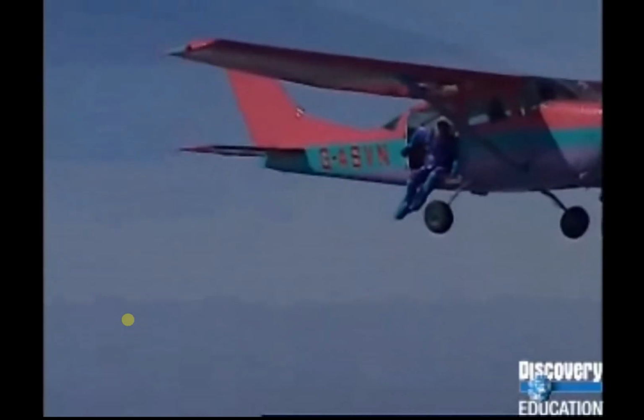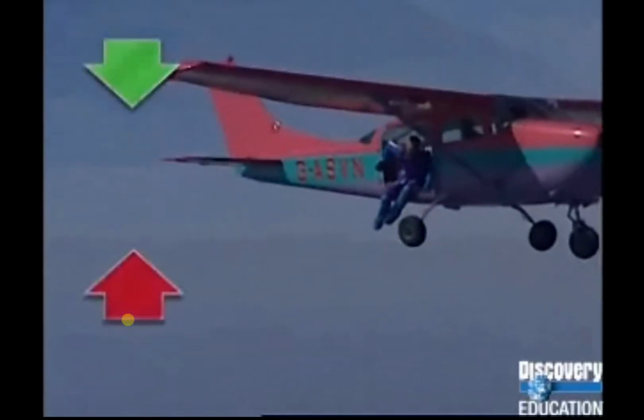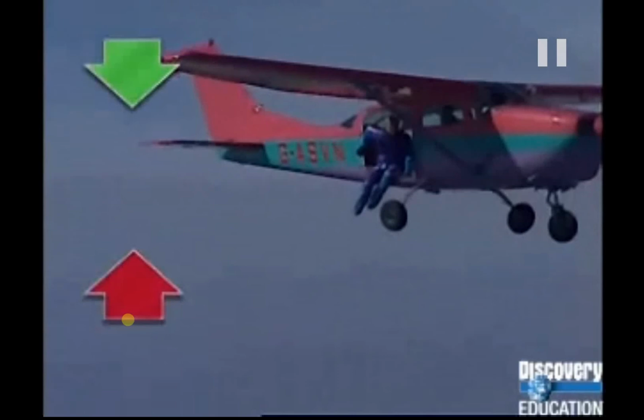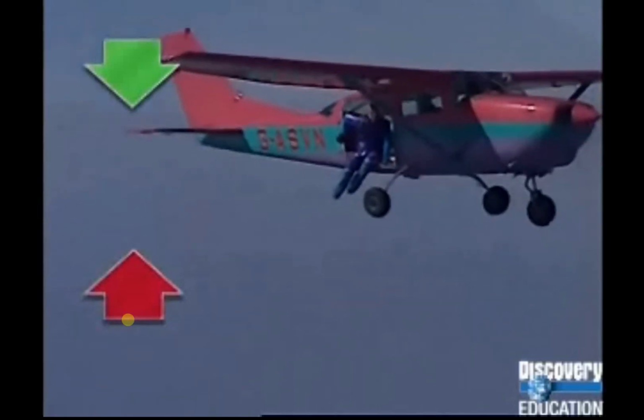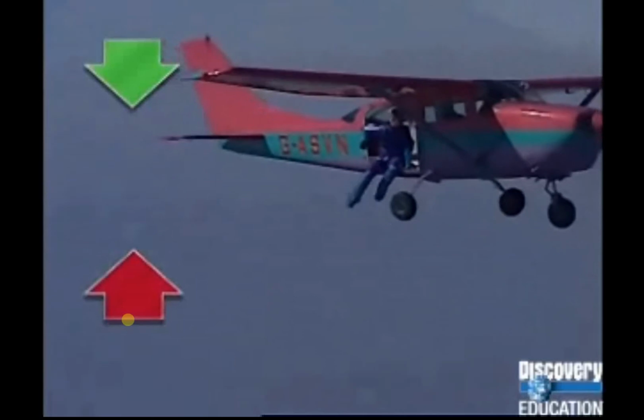Before the skydiver jumps, the floor of the plane provides a counterforce. Oh, what is that red force? What would we call that, since it's the surface of the plane pushing up? So here we have forces balanced, normal force canceling out gravity, which balances the downward force of gravity, right up until the moment she steps out.